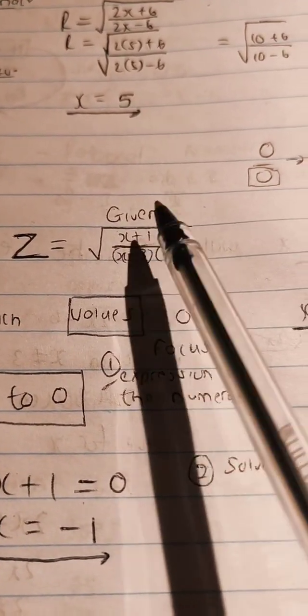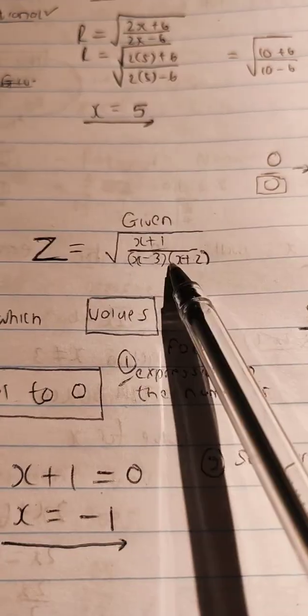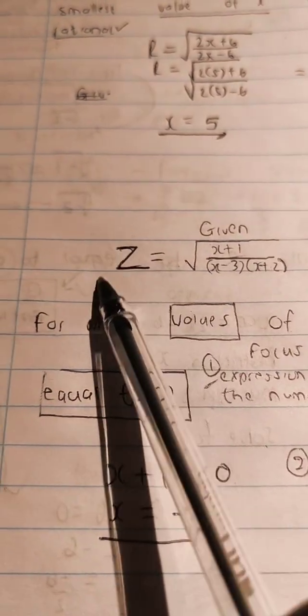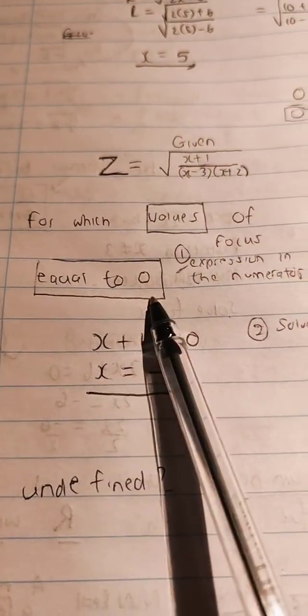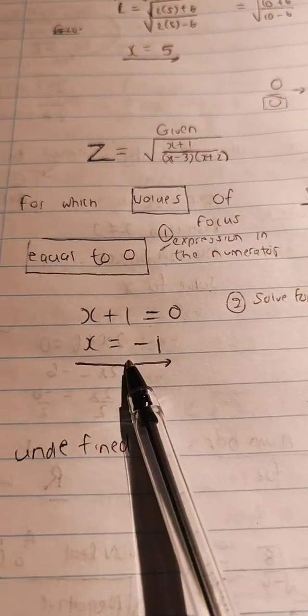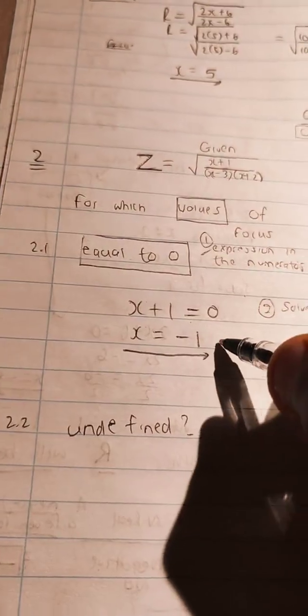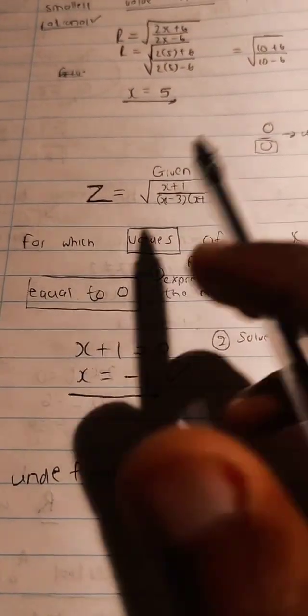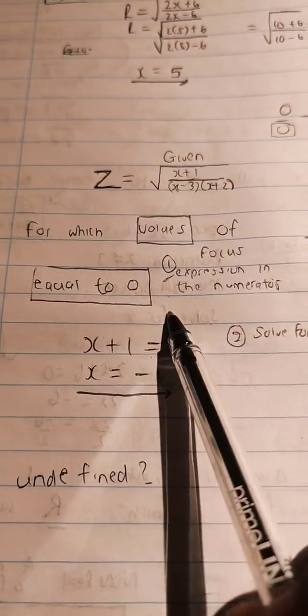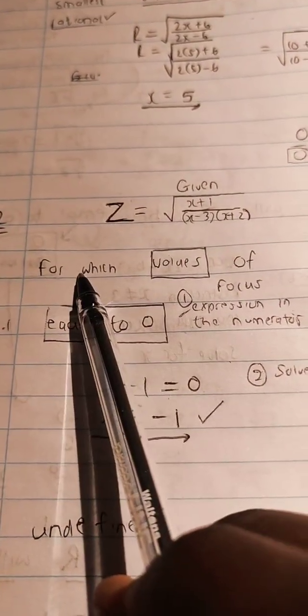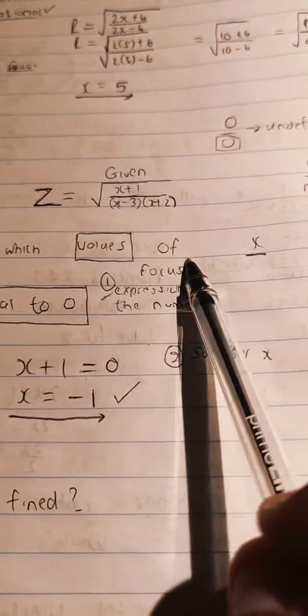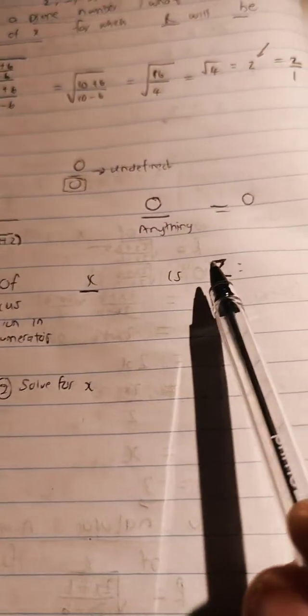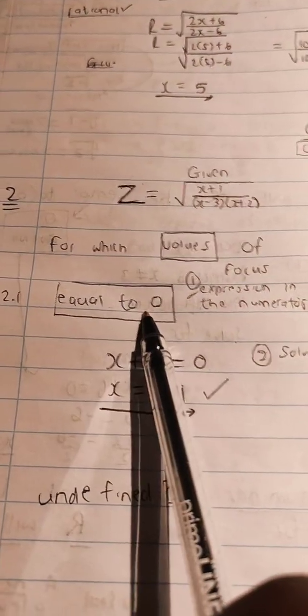And guys, do you know what? 0 divided by anything will ultimately mean that z is actually equal to 0, which is basically meaning that indeed when x is negative 1, that is when z is equal to 0. We wanted, at the end of the day, the values of x whereby z is equal to 0.